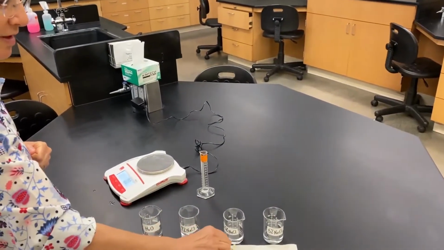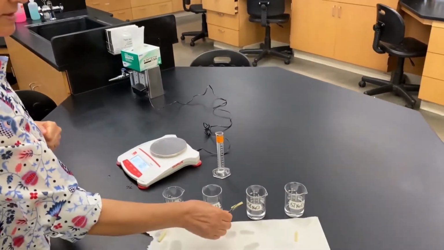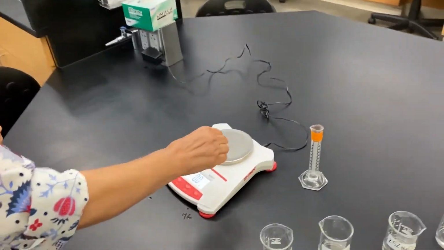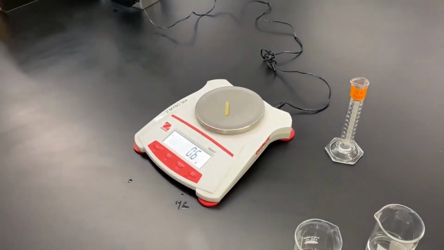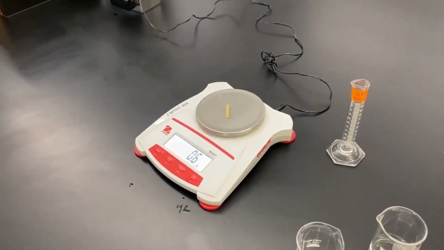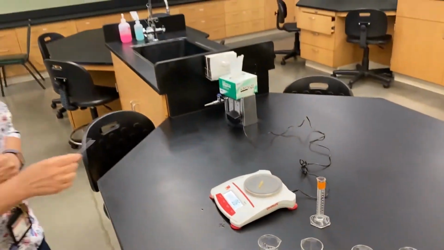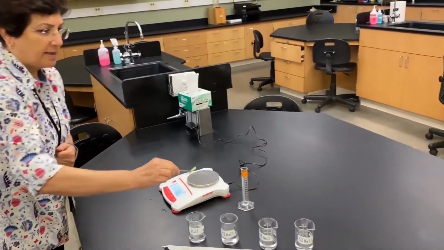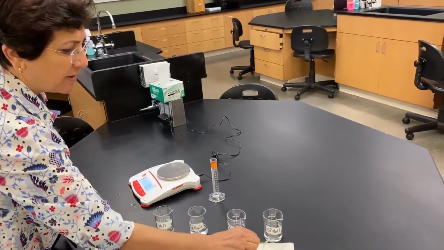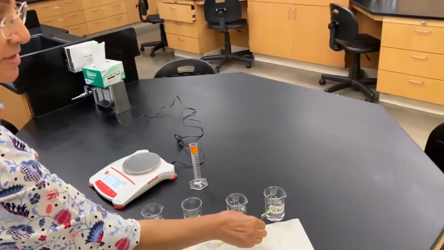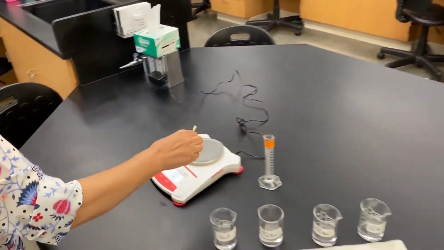Next, we're gonna move on to the hypertonic ones, starting with the 2.5% sodium chloride. And this is the weight, the new weight. And now we have the last one that was soaking in the 5% sodium chloride.